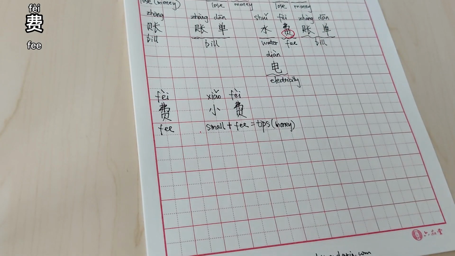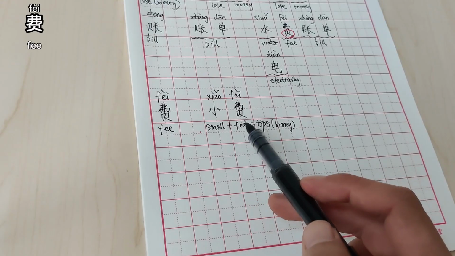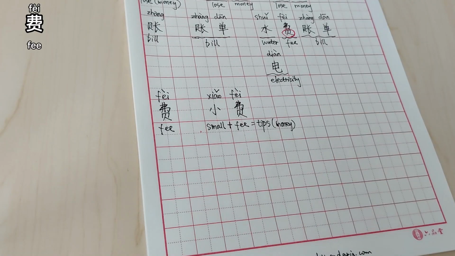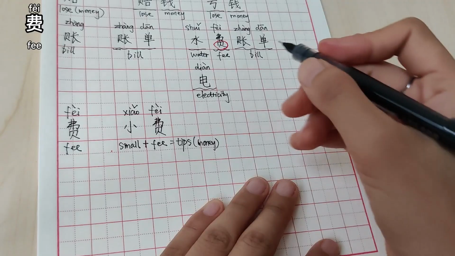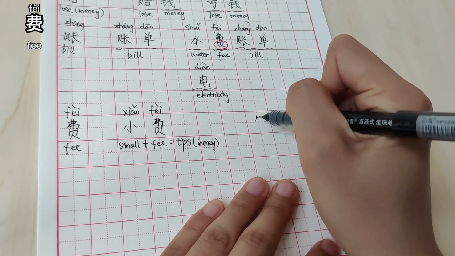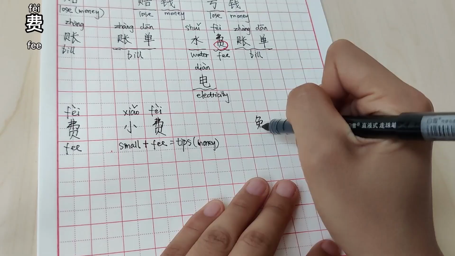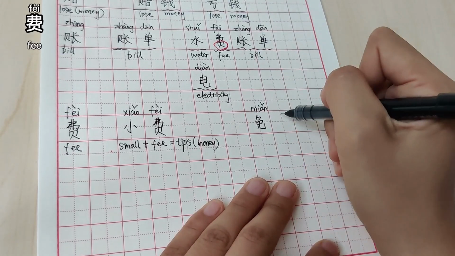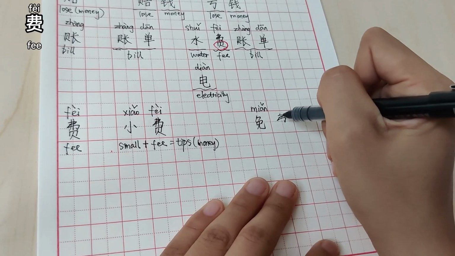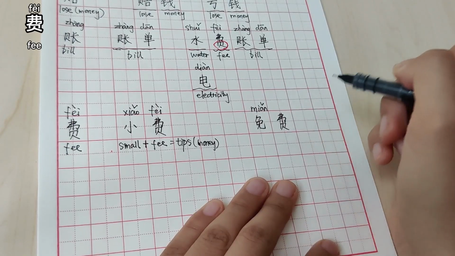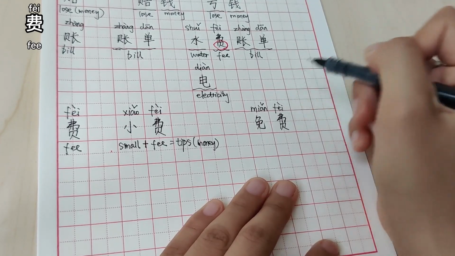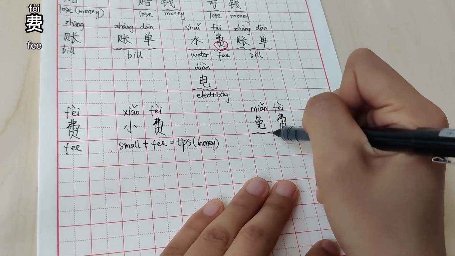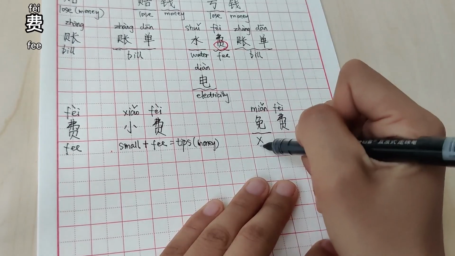So is there 大费, like big fee? I don't think so. By far, I've never heard about anything about big fee, 大费. But we do have a very good word. 免费. 免 is don't have.